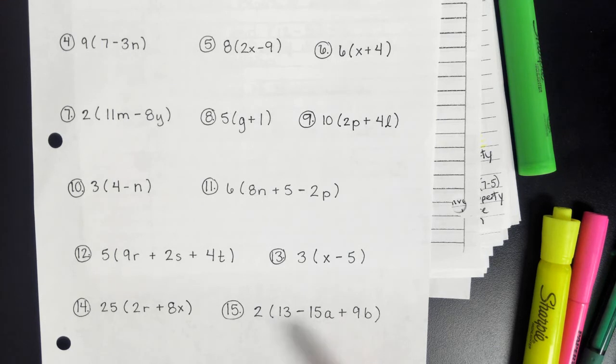The rest of the classes have ended up with this distributive property worksheet. So everybody but 4th and 2 kids in 5th have ended up with this.